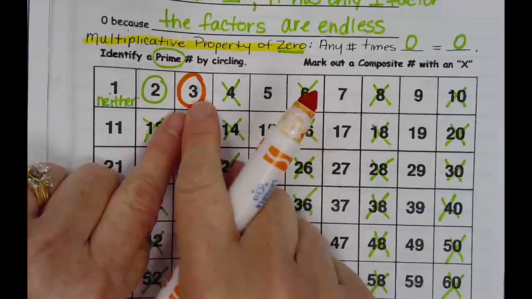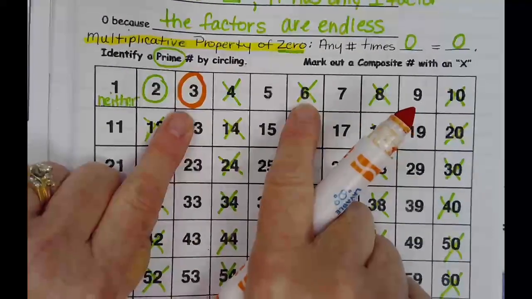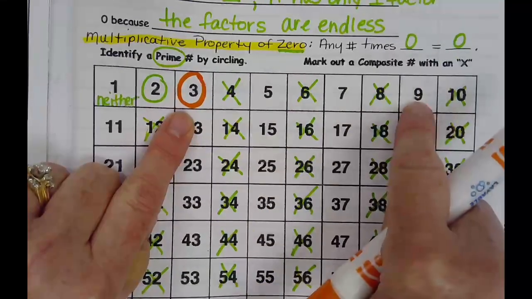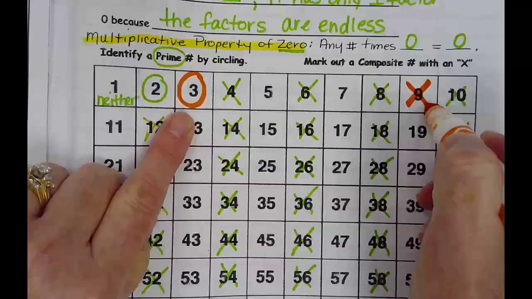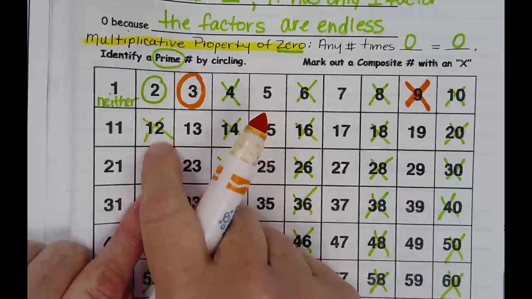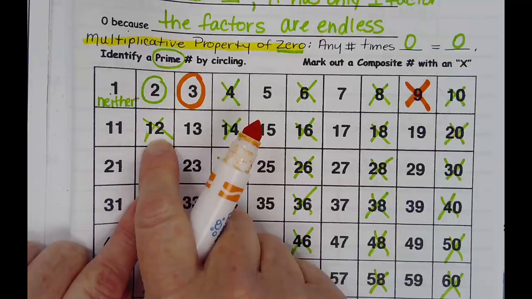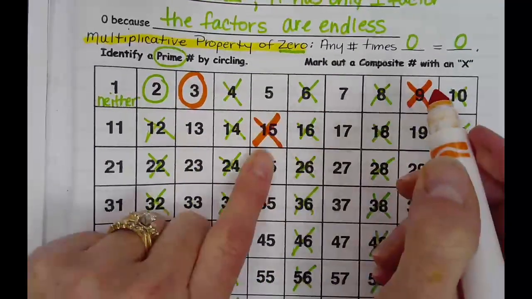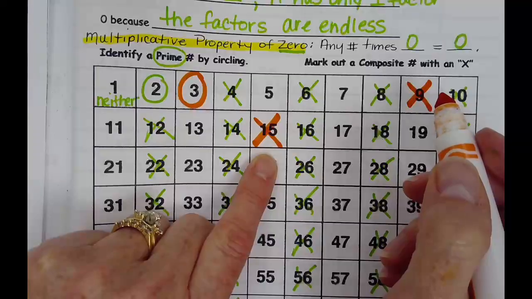I'm at 3. 1, 2, 3. What's next? All right, it's already marked out. Do 3 more. What's next? All right, mark it out. After that, I'm going to do 3 more. What's next? It's already marked out. What's next? 15. You're going to mark that out because it's not marked out.